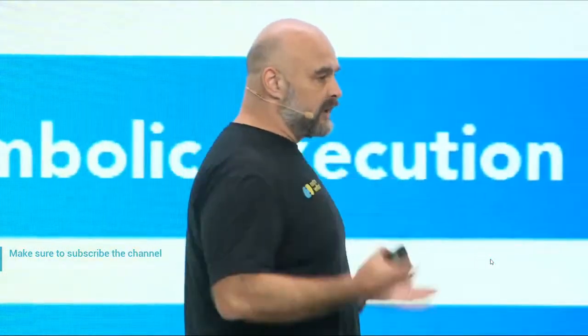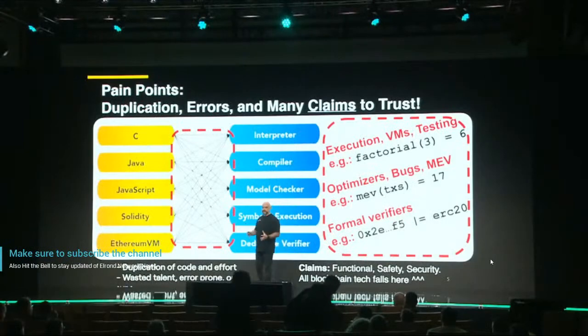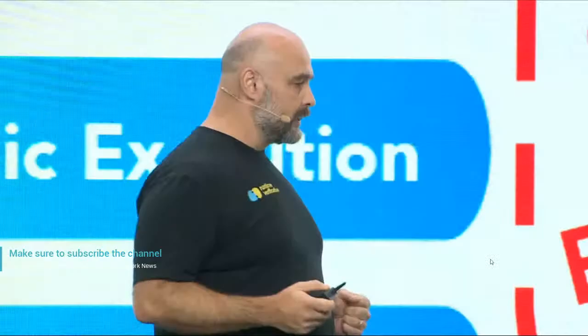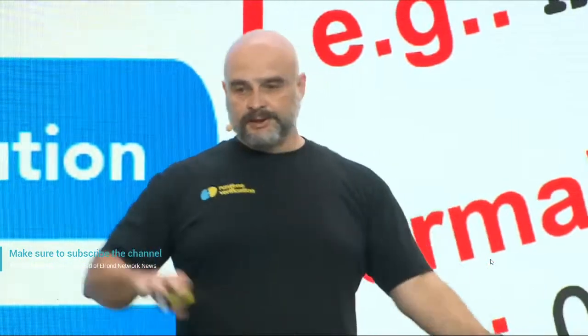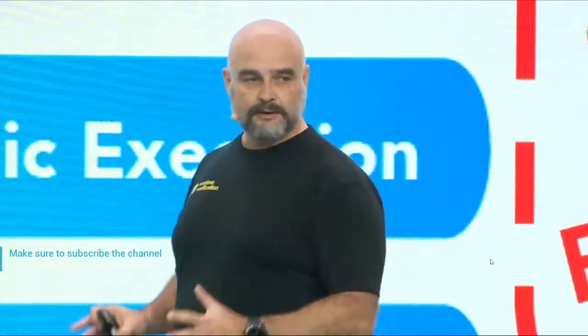So it's not only wasted talent, but this is also error prone and out of sync. It's hard to keep track of all the versions and so on and so forth. So that's on the developer side. But also on the user side, on our side, the consumer side, there is a lot that we have to trust.